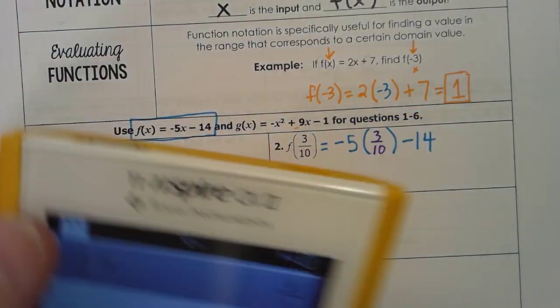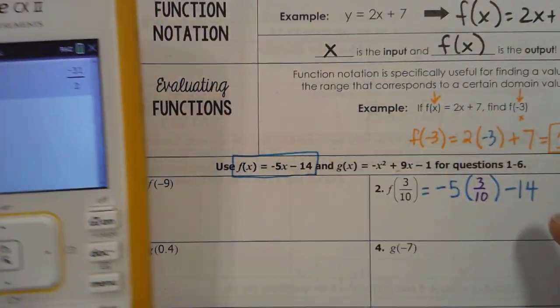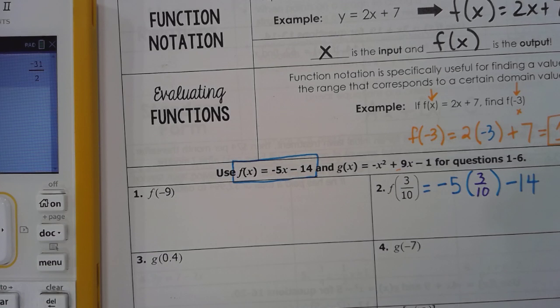It's what? Minus or negative 14? Minus. Okay, so in between two values is always an operation. Parenthesis implies multiplication, so there's still an operation there.